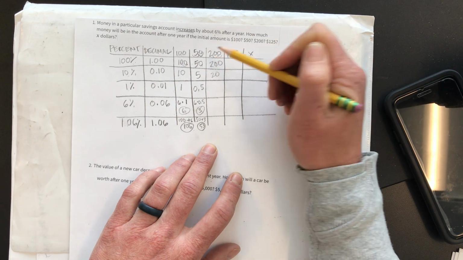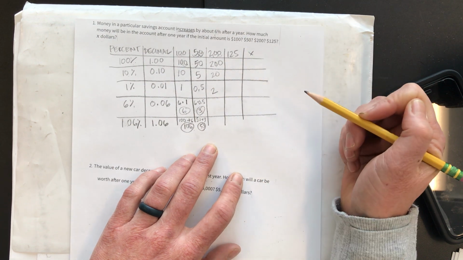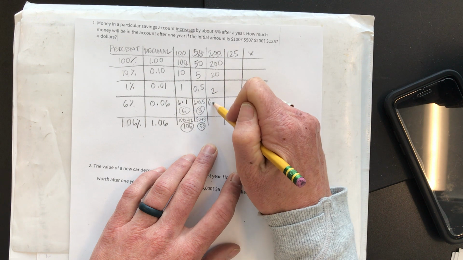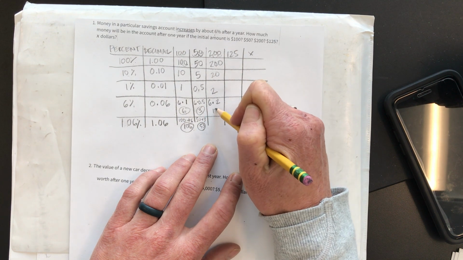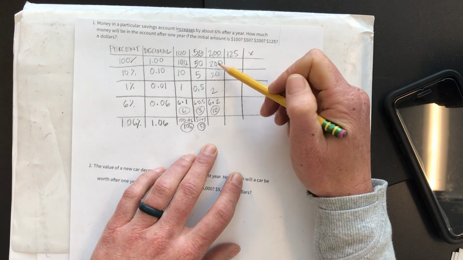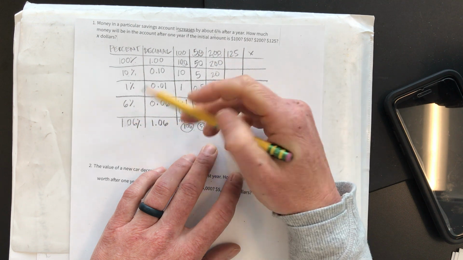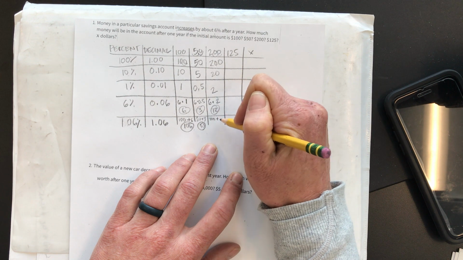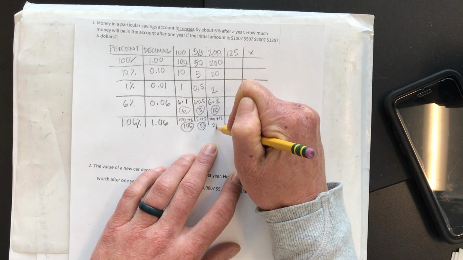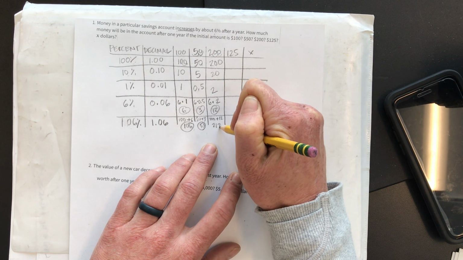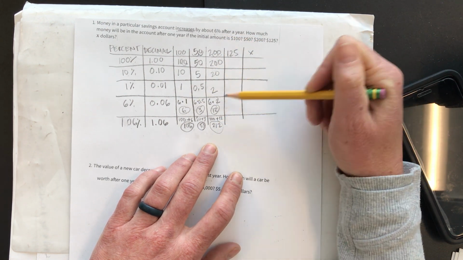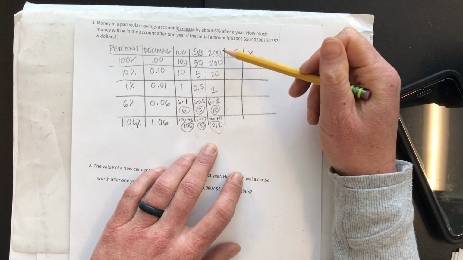For 1%, I'm dividing one more time, so that's 2. If I want 6%, I multiply 6 times 2, which gets me $12. Now for my 106%, I add my initial 100% value plus my 6% value, which gets me $212.